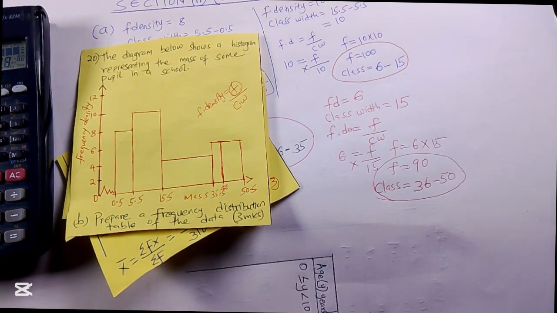Thank you. That marks the end of our lesson, and I'm going to send the assignment on the wall so that you can be able to analyze and respond to questions based on histogram and statistics at large. We still have one part to go, which is the frequency polygon.